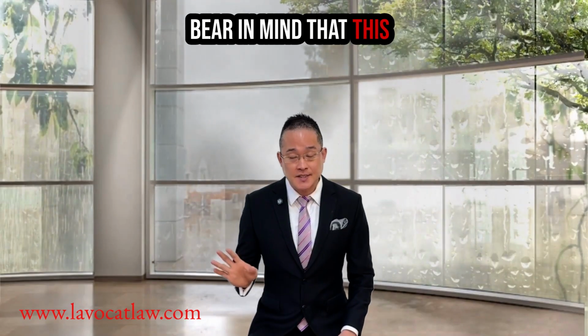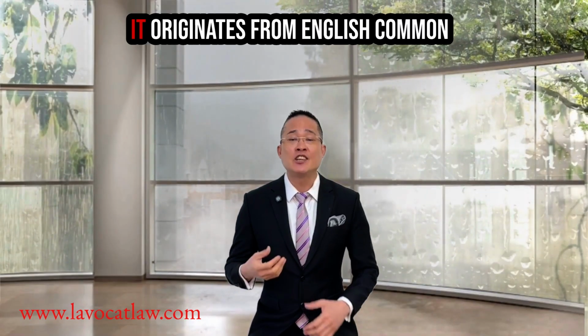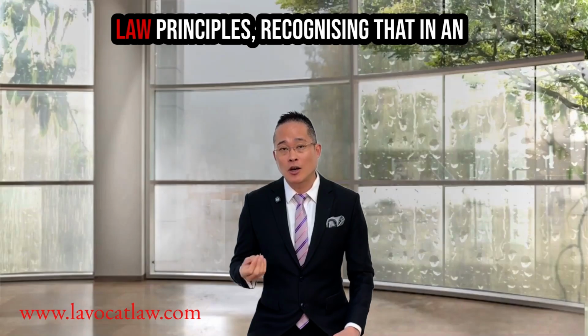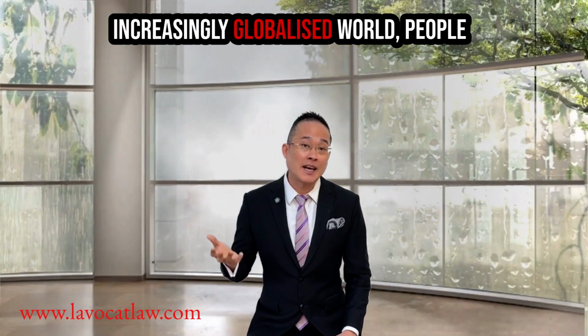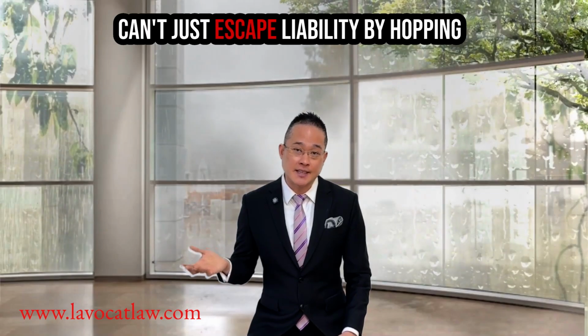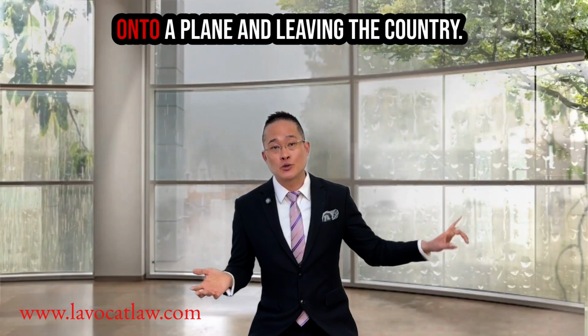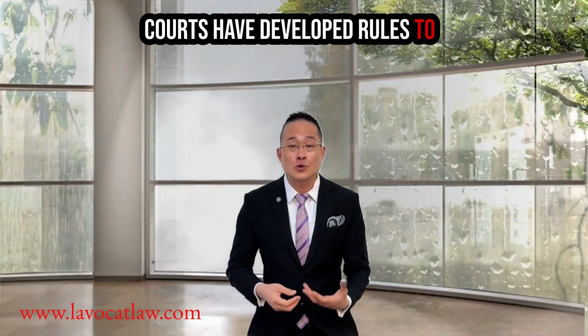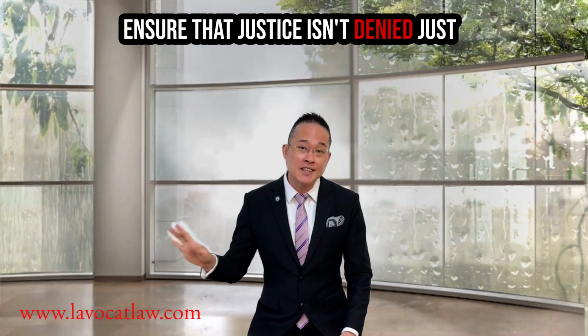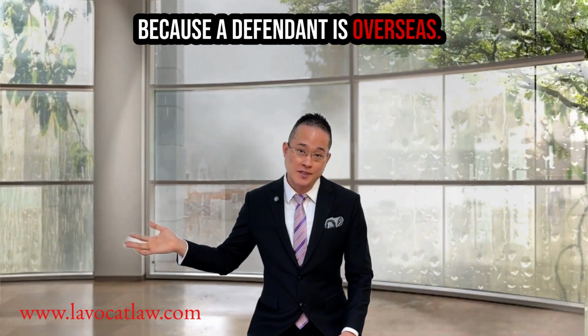It allows a Singapore court case to reach a defendant in another country. Bear in mind that this isn't a new legal concept. It originates from English common law principles, recognizing that in an increasingly globalized world, people can't just escape liability by hopping onto a plane and leaving the country. Courts have developed rules to ensure that justice isn't denied just because a defendant is overseas.